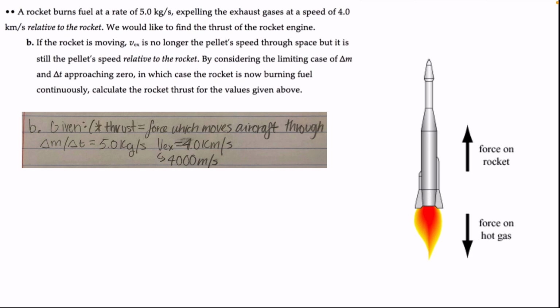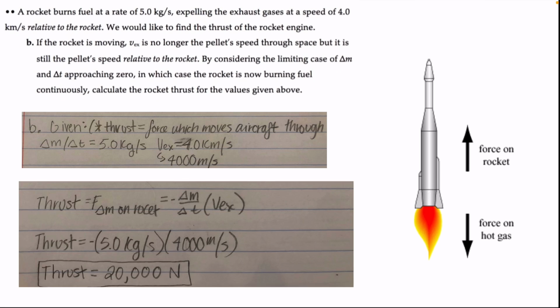We're actually given the values for this, and we also solved for the equation in the previous step. It's going to be that same Δm over Δt times v exhaust. We only have to convert that 4.0 kilometers per second to meters per second. Once we do that, we can plug in those numbers, and it comes out to 20,000 newtons for the thrust on that rocket. So that's the answer to part B.